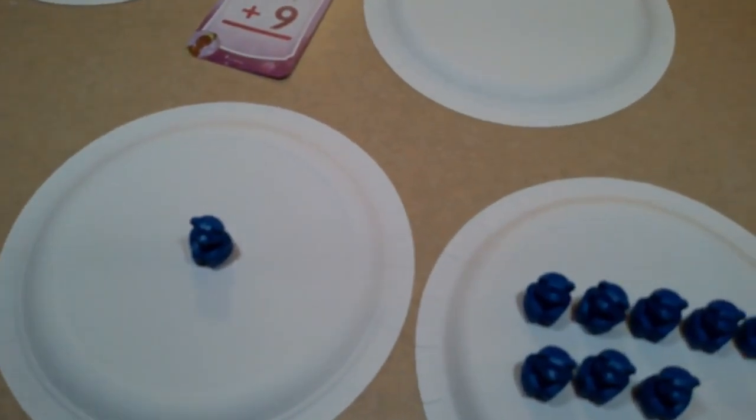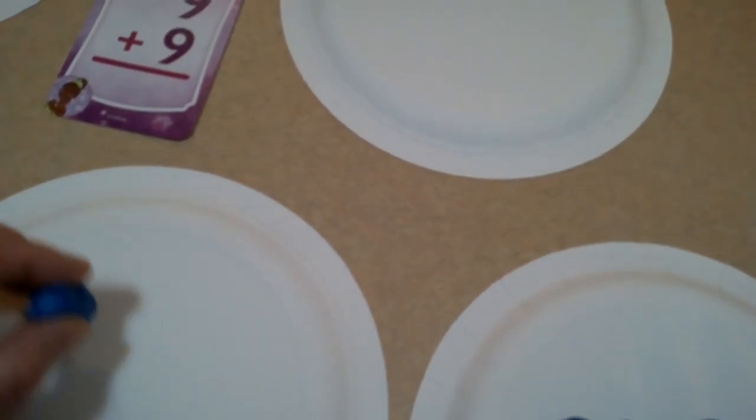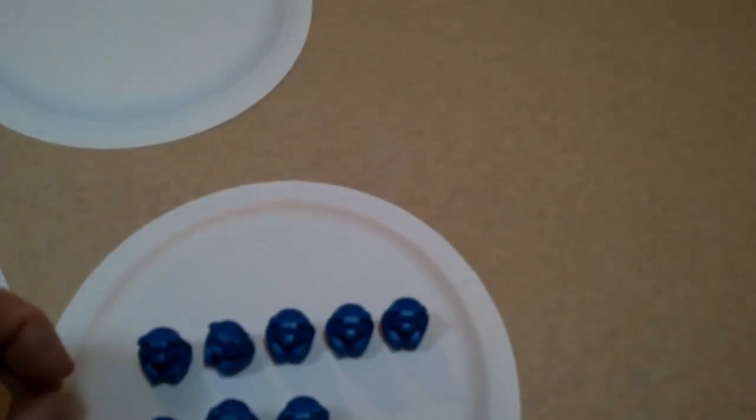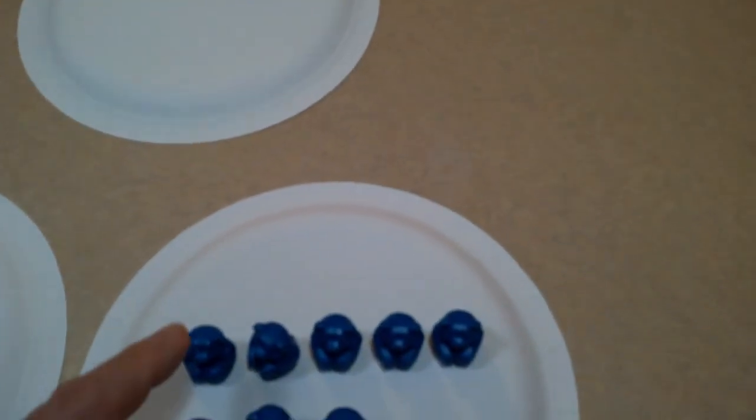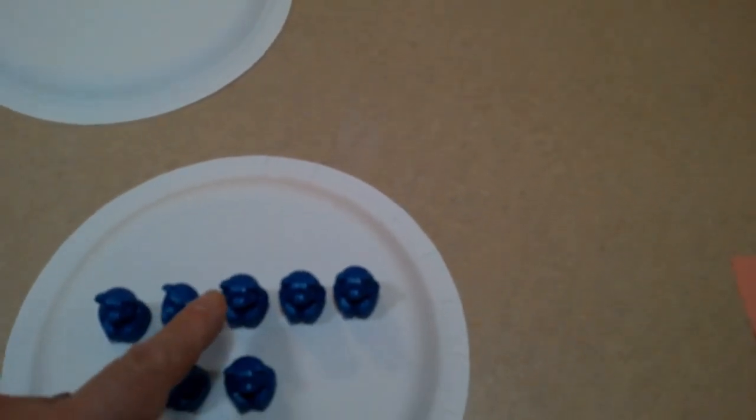Let's see if that's true. We have 10 here. How many do we have left here? 8. 11, 12, 13, 14, 15, 16, 17, 18. Yay, Pinchan, you got the answer right. Thank you very much.